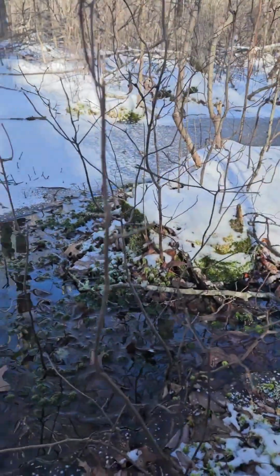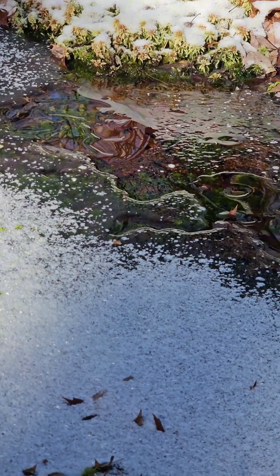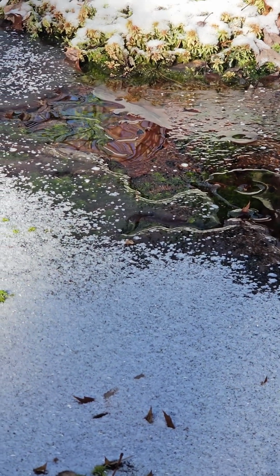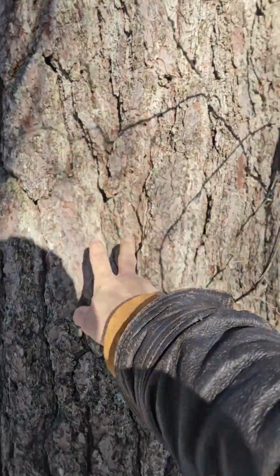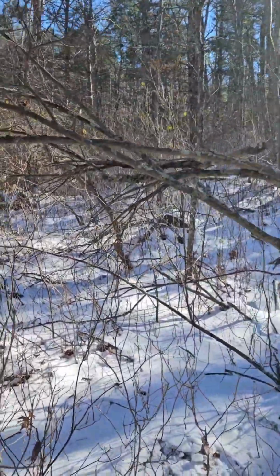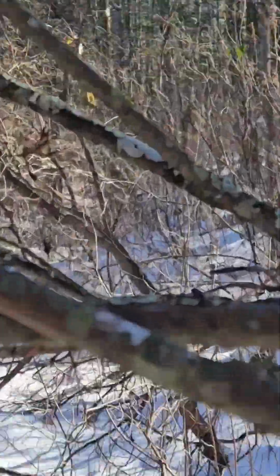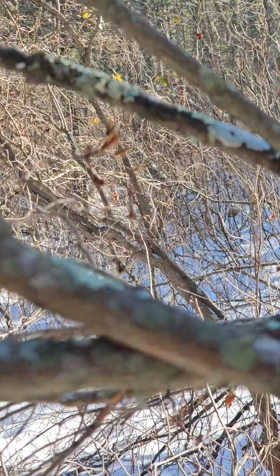A little boggy area with sphagnum moss. Look at it. You can see it's bright green underneath the ice. A little vernal pool. Beautiful. Big white pine, Pinus strobus. Here's another one of those azaleas. This one has the seed pod, if you can... Where is it? Okay, it's right there. If you can see it.